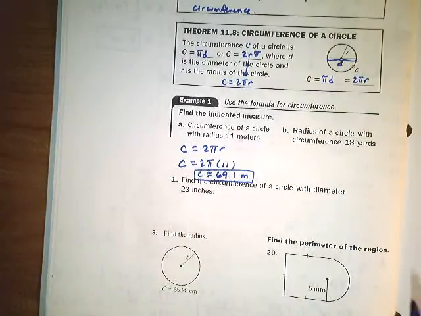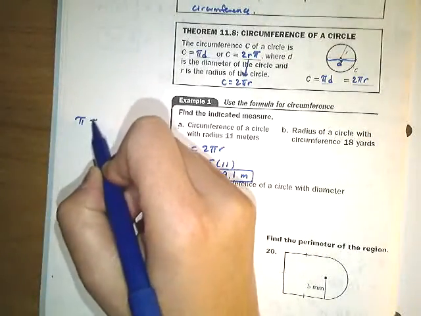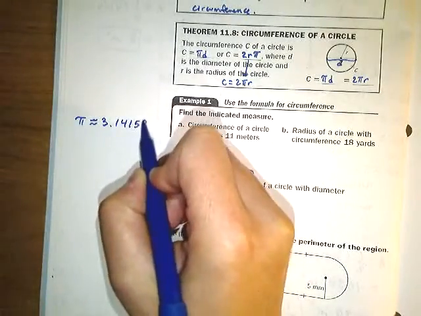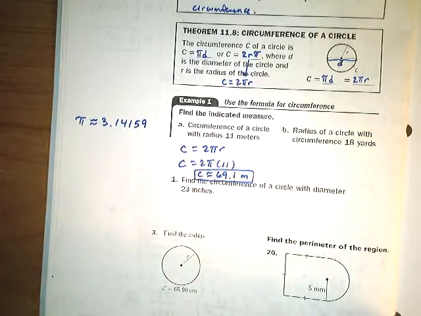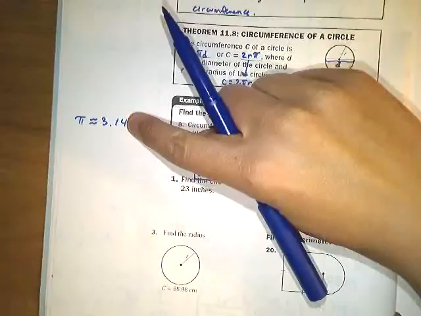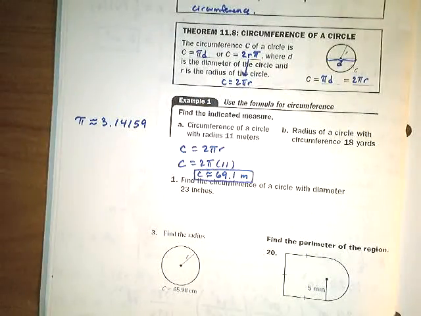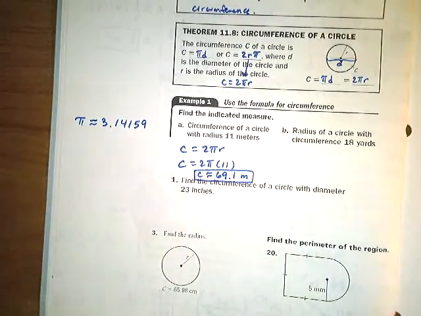If you don't have a pi button, and again, this is very rare, use several places of pi. If you want to use an approximation for pi, you can use 3.14159. You can see I'm using 5 places after the decimal. That is important. Don't just use 3.14, because you're going to come up with answers in some cases that are way off because you needed more of those numbers to get an exact or a more appropriate answer.